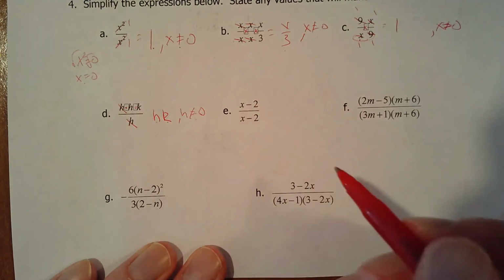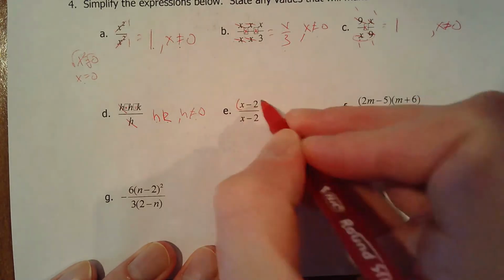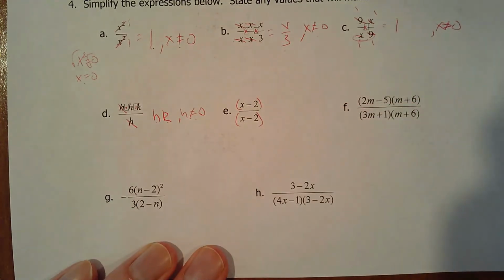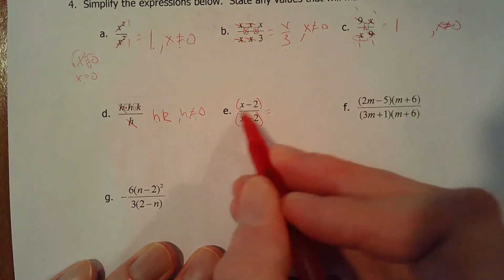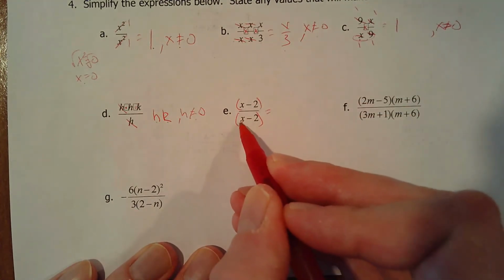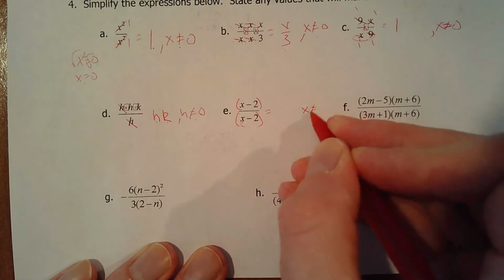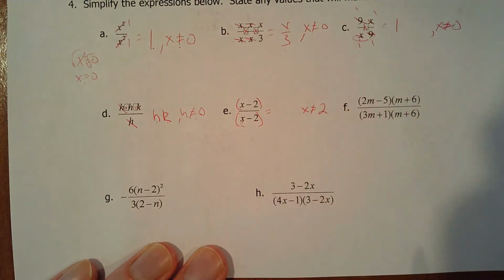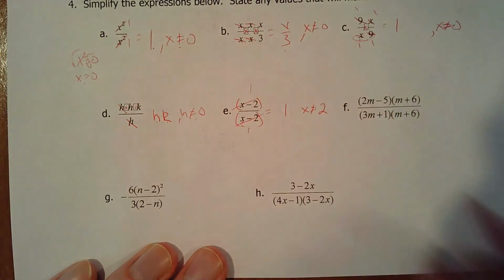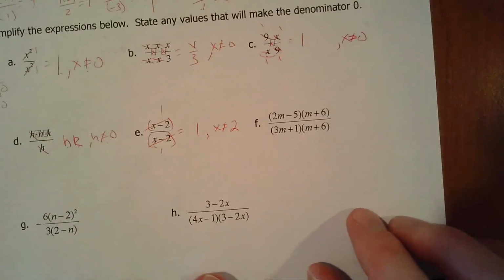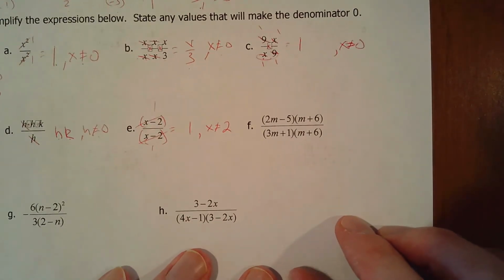Letter E. Do not cancel the 2's. Do not cancel the x's. But could I do the entire binomial? Absolutely. Okay, so I could cancel those, but let's figure out what makes the bottom equal 0. So what would I plug in here to equal 0? It would be 2. Okay, if I plugged in a 2, that'd be 0. So now I've got that. Now I can do some canceling, and it's 1. So this equals 1 as long as x does not equal 2. Okay. Over here, entire factors.